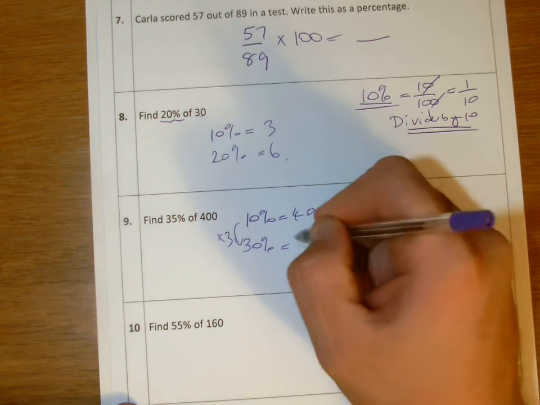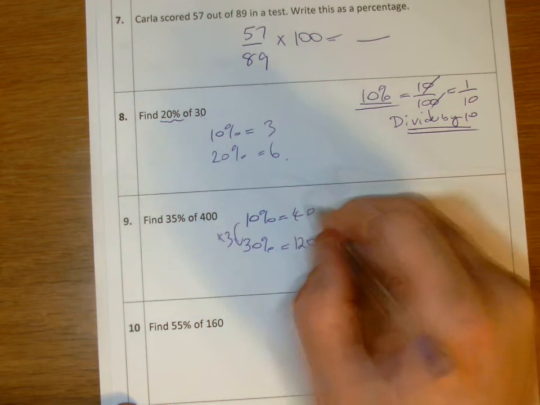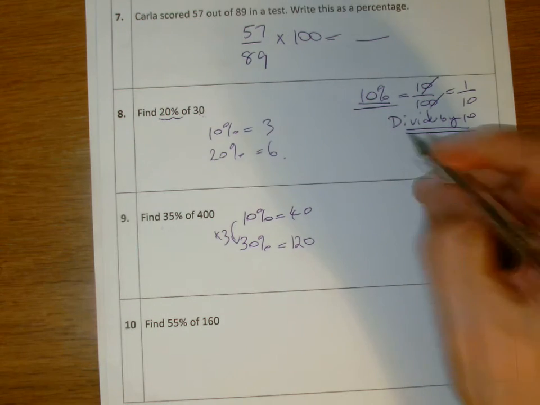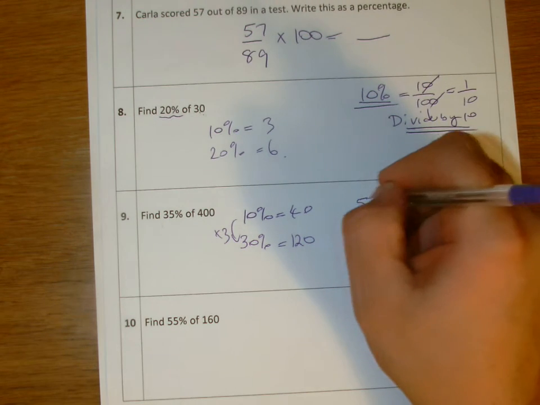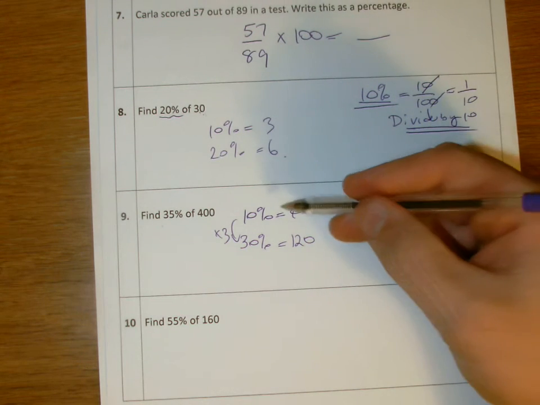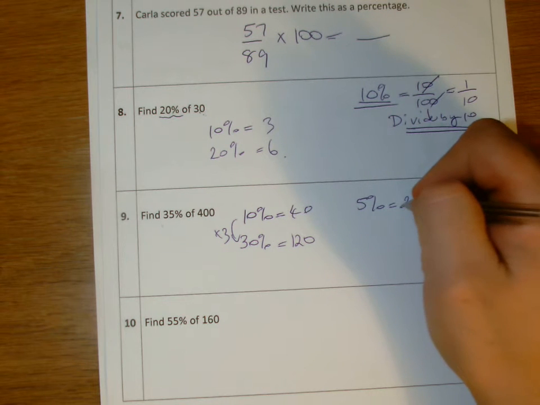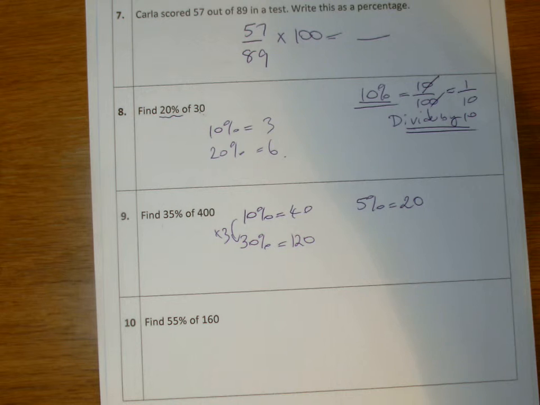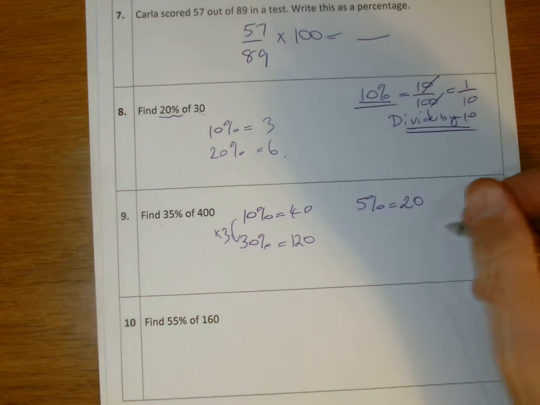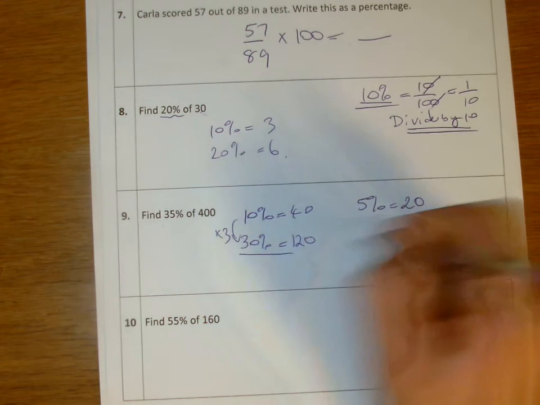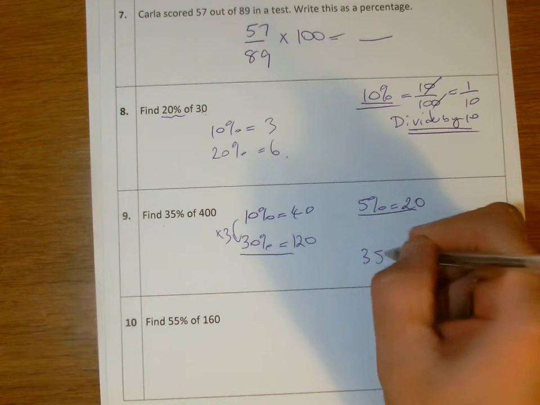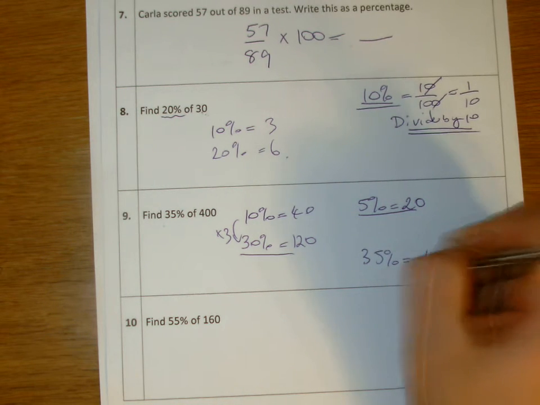Times that by 3, you get 120. Now, I'm not far off 35%. I just need an extra 5%. But again, I can use this here. If I know 10% is 40, 5% is just half of it, isn't it? 5% is half, so you get 20. So you just got to add these two together and you get your answer.